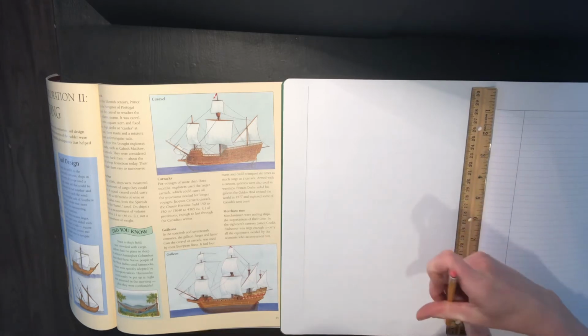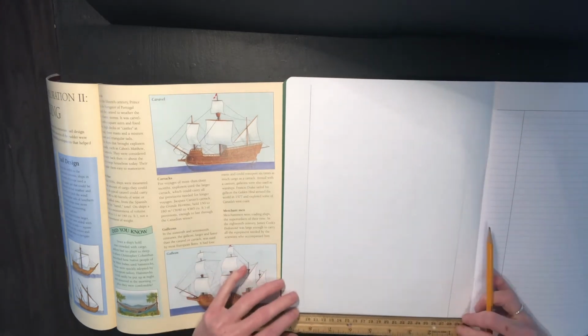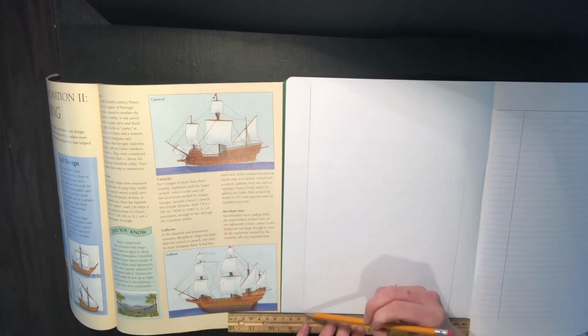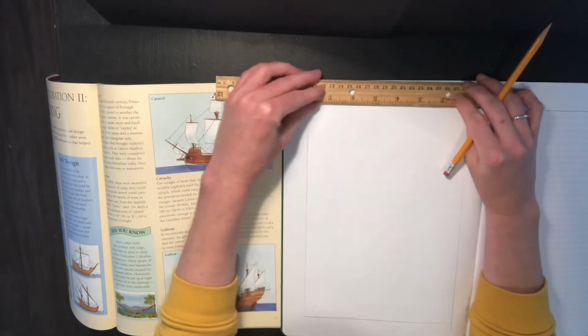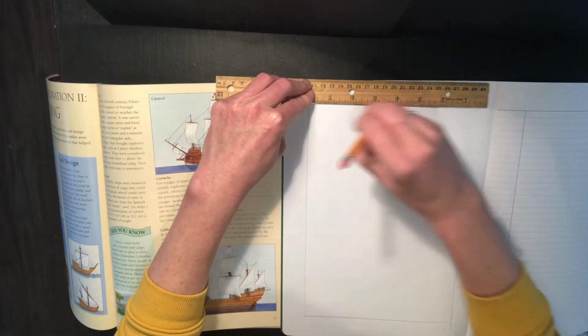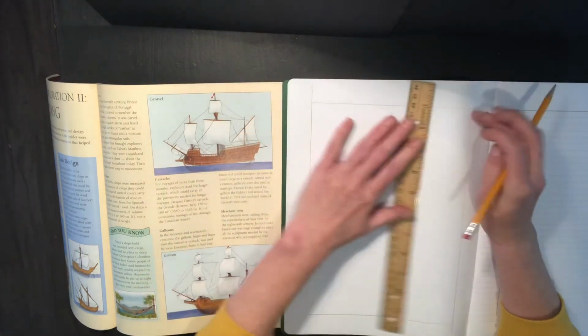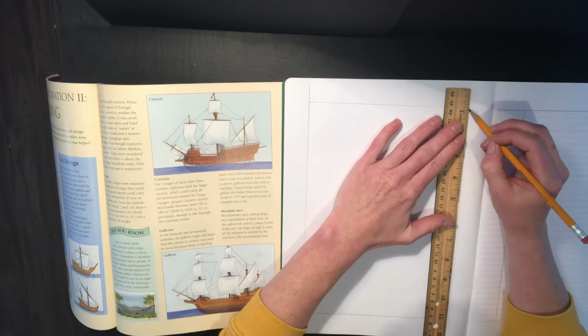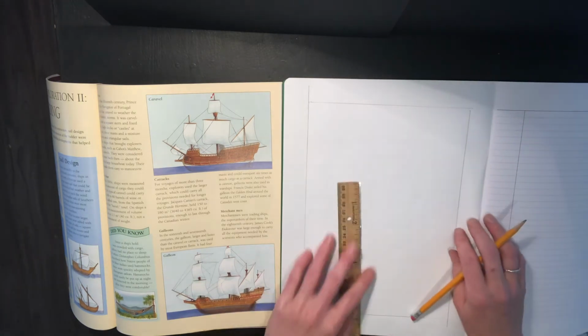You trace along the edge over here, and along the top. So now I have a really nice frame around my title page. Just gonna fix this line here. You can go over that with colors later if you want a nice color border.